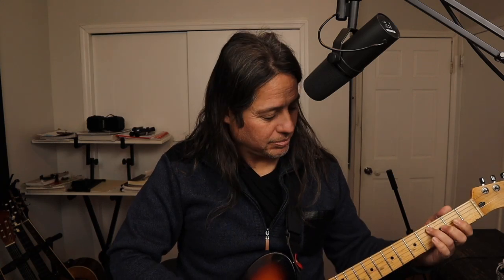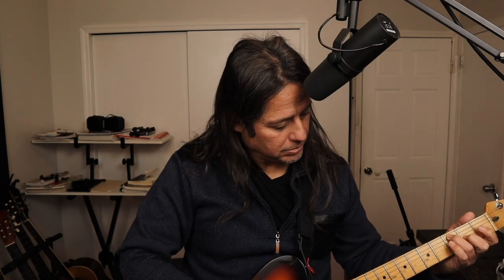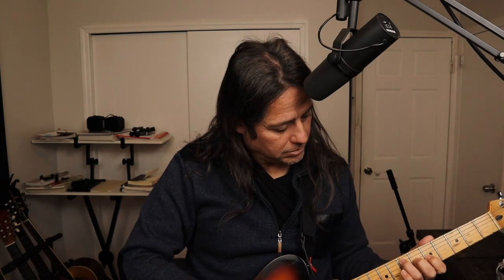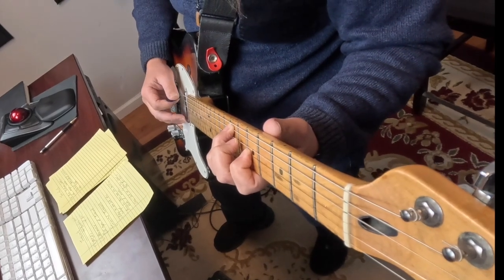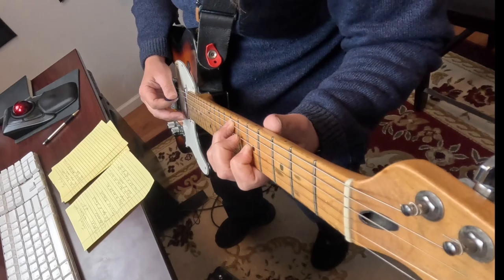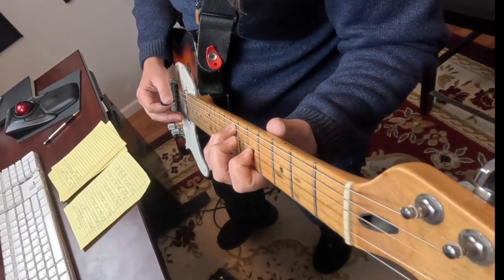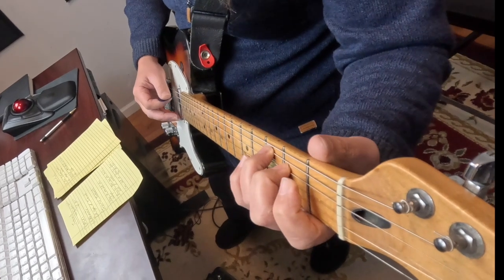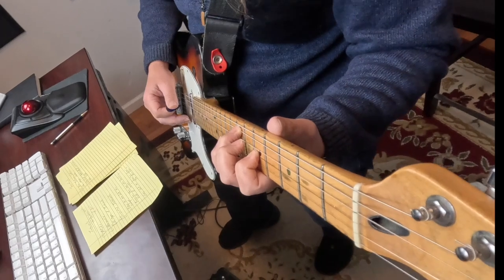Starting on the third, the major third of any major chord in the key, the major third becomes a minor sixth.